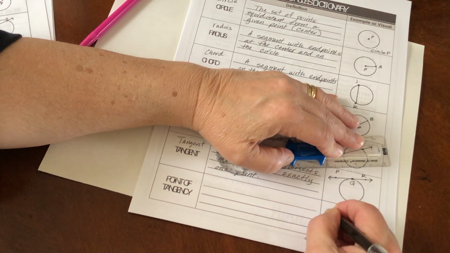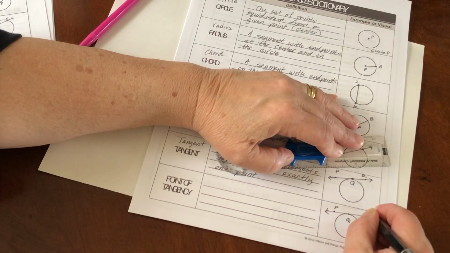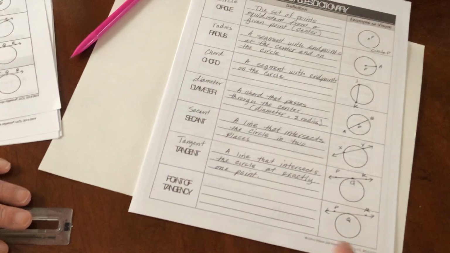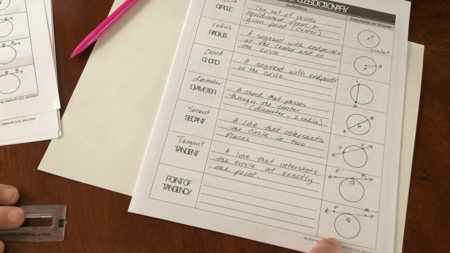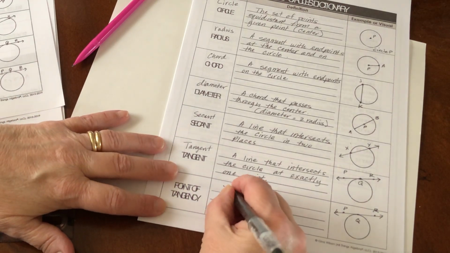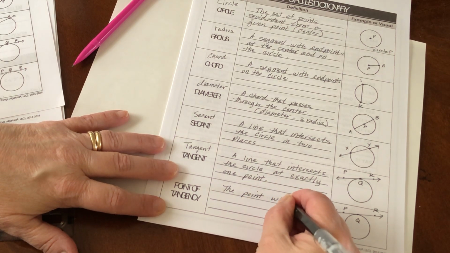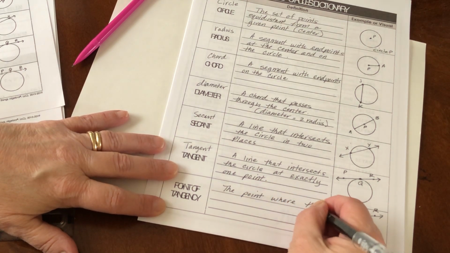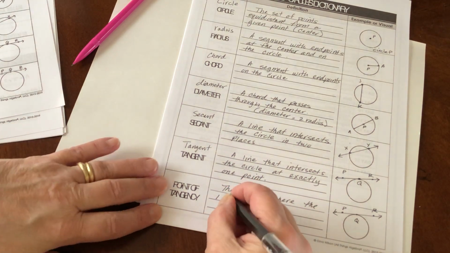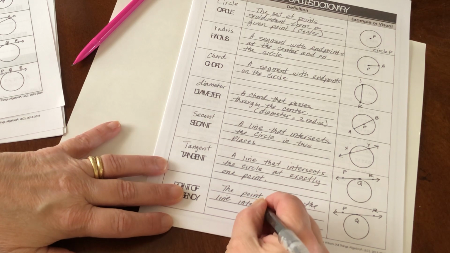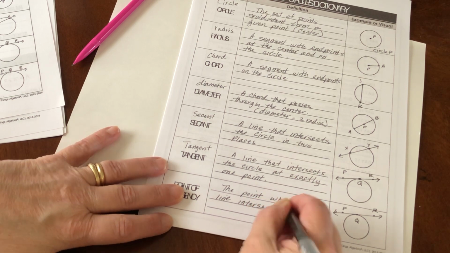P and R are two other points on that line. The point of tangency is the point where the line hits the surface, or the line intersects, if we want to be fancy, the circle.